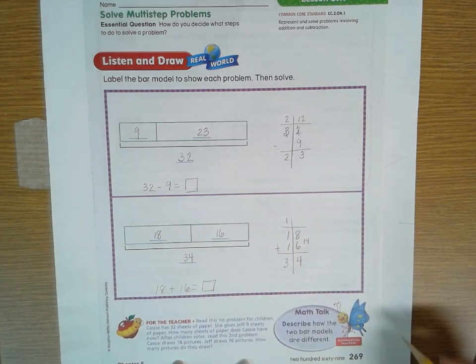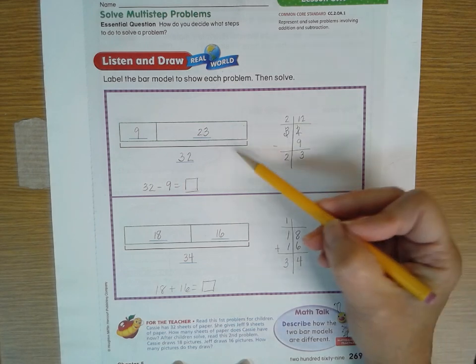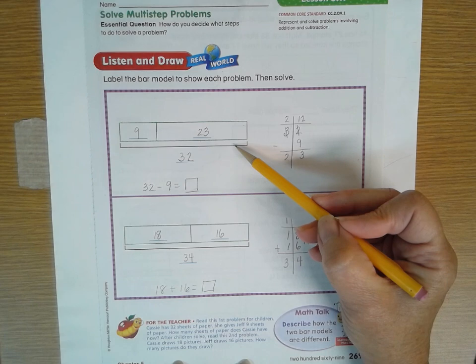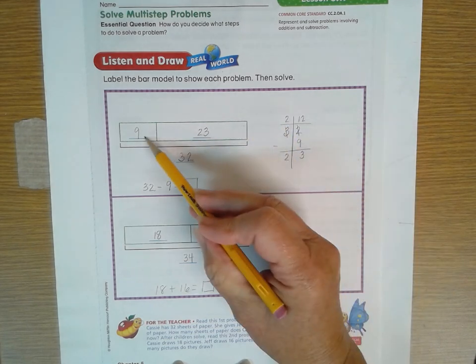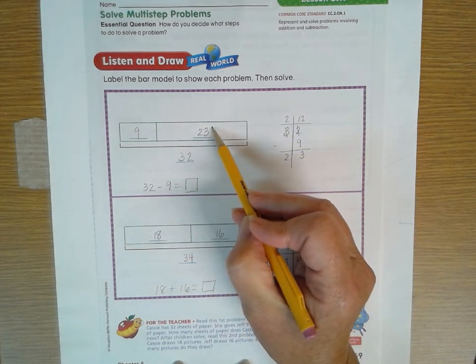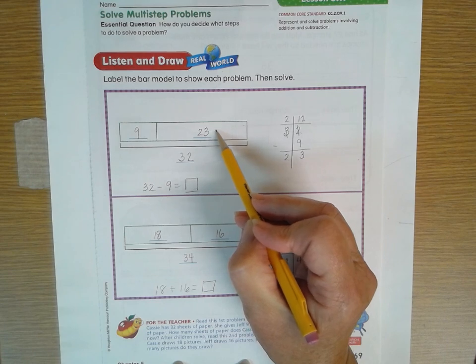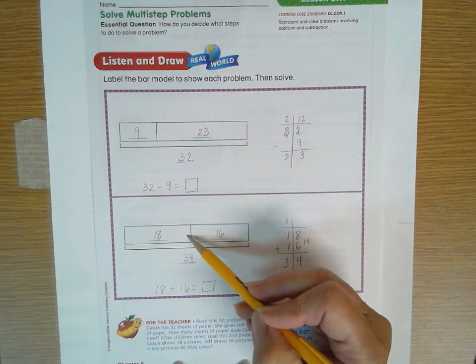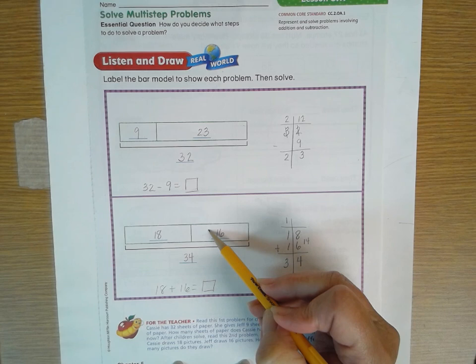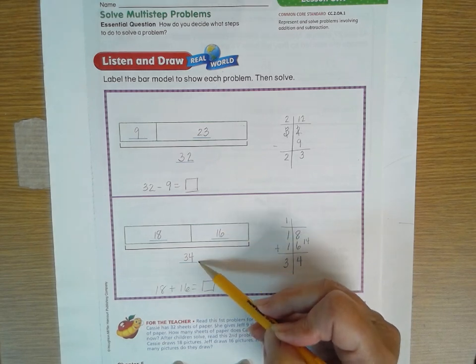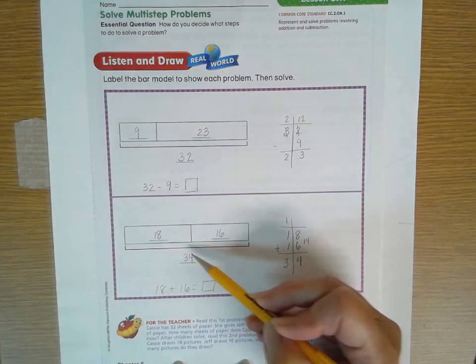For our math talk, it asked, describe how the two bar models are different. Well, if you remember, in this bar model, we knew the total and we knew one part. We didn't know the other part. So we had to subtract to find that other part. In this bar model, we knew our two parts, so we had to add to get the part that was missing. We had to add to get our total.